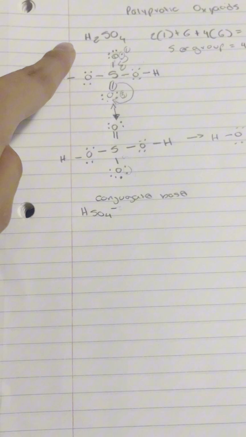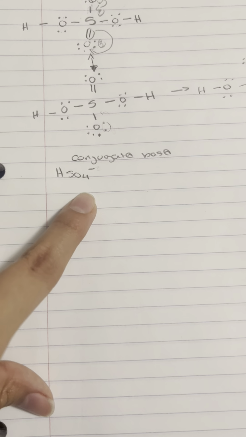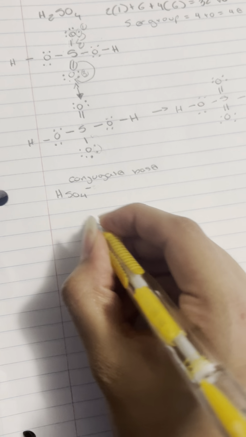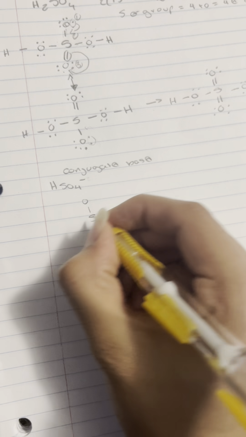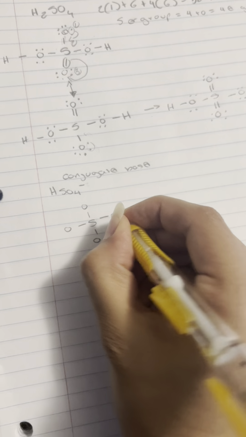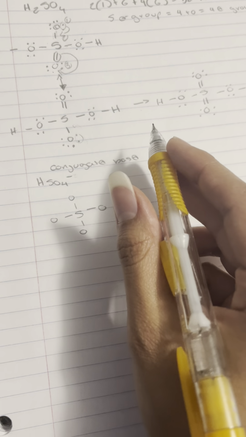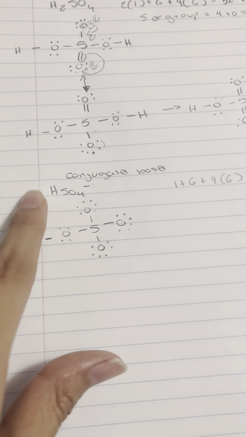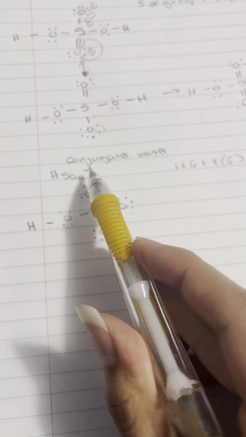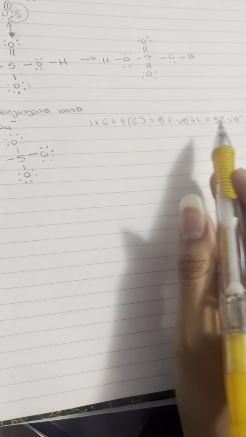Okay, so the conjugate base for H2SO4 would be HSO4-. So again, the central atom of this is going to be sulfur, and there are 4 oxygens. Let me calculate the valence electrons for this. So this is the conjugate base of H2SO4. My valence electrons was a total of 32, plus the negative charge right there, so we're adding 1 more electron, for a total of 34 valence electrons around it.